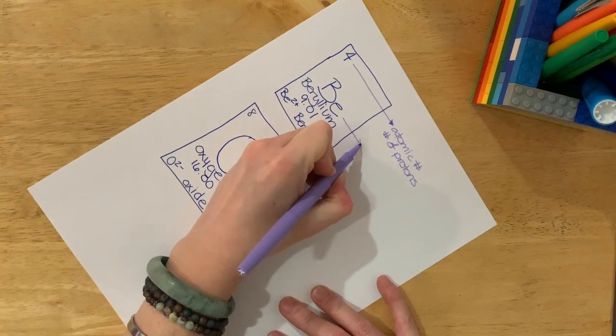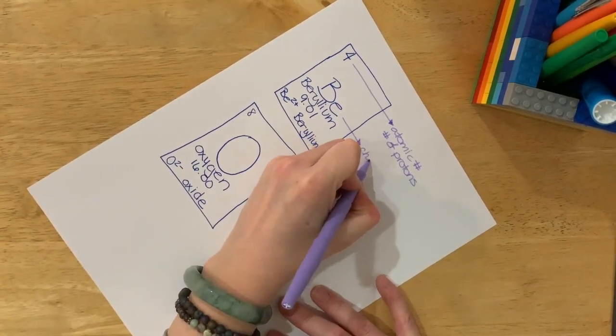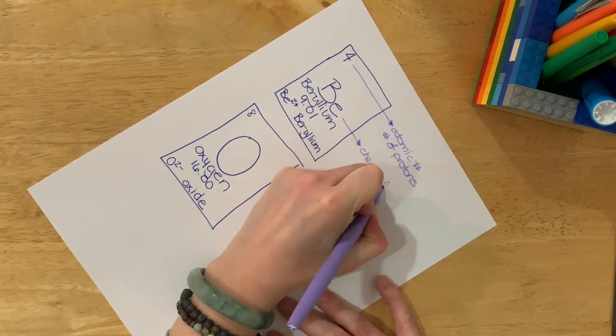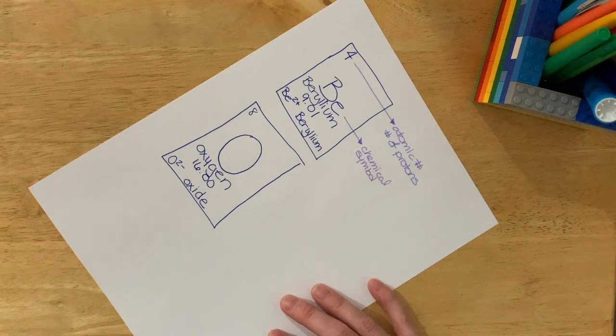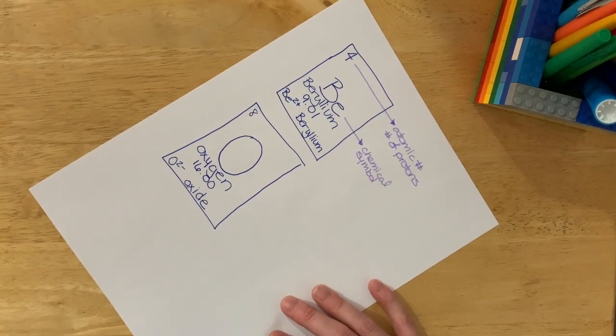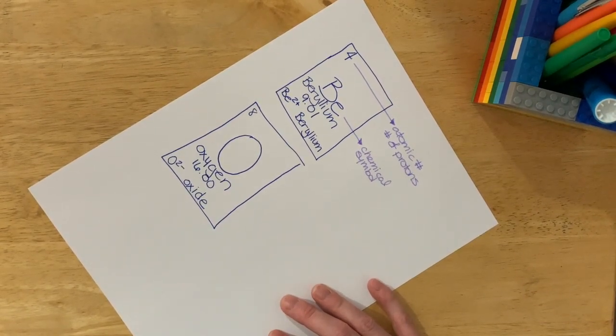This Be, again, super important. This is our chemical symbol. And this is the only time in grade 9 science that spelling is really going to count.